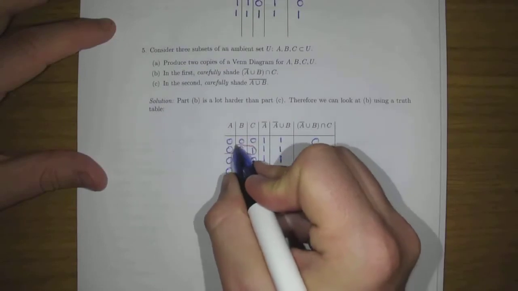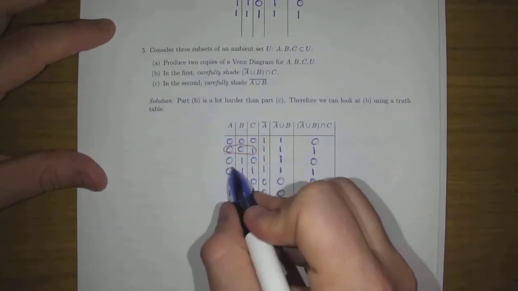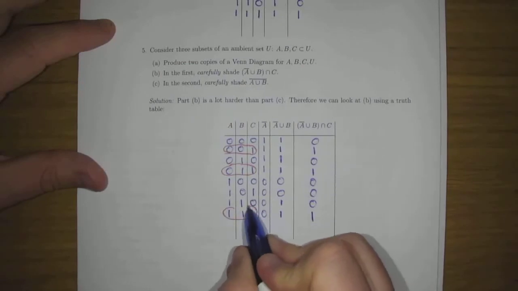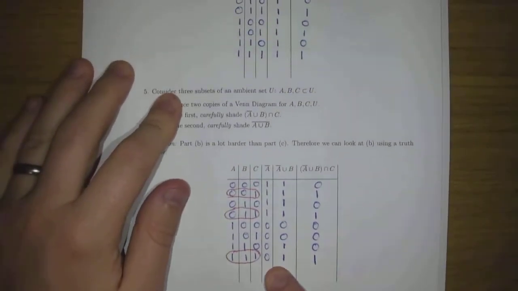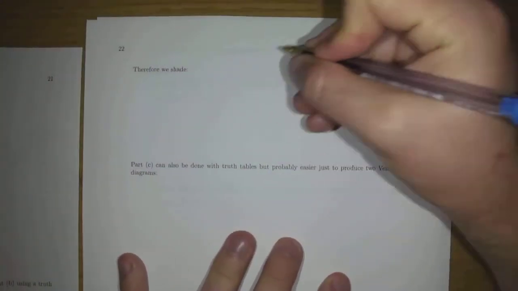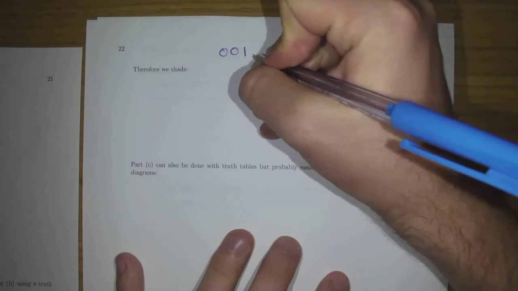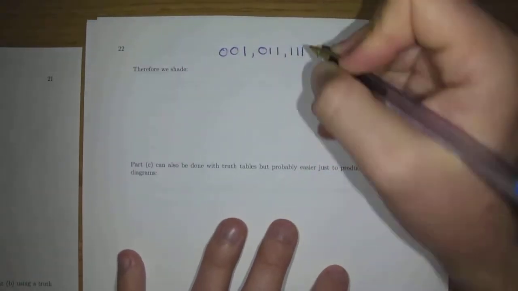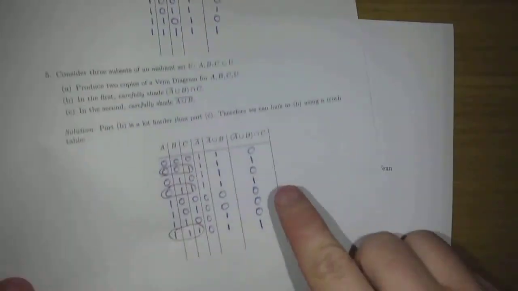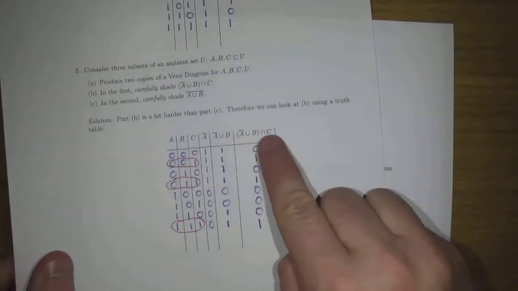This one, and finally this one. Okay, so I think we're going to do part B over the next page. Now I'm going to come back to this. Maybe I'll just write them up at the top of the page. So with respect to ABC, we're going to have 0, 0, 1, 0, 1, 1, and 1, 1, 1. This corresponds to not A or B, intersection C.